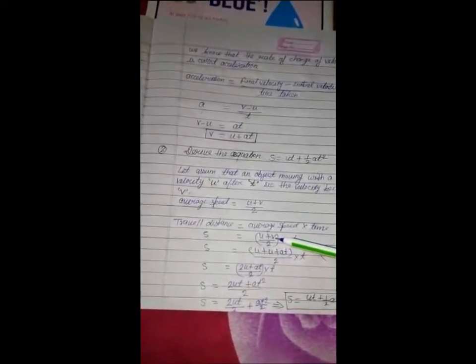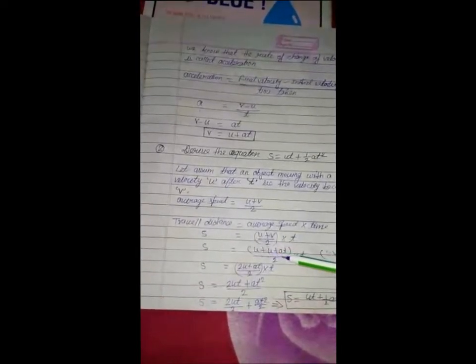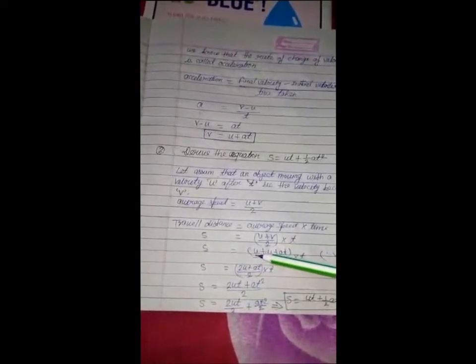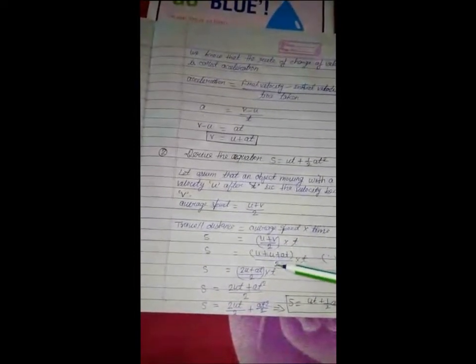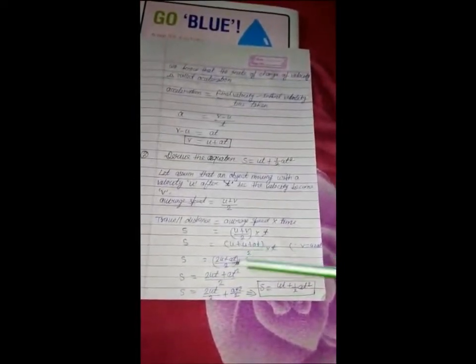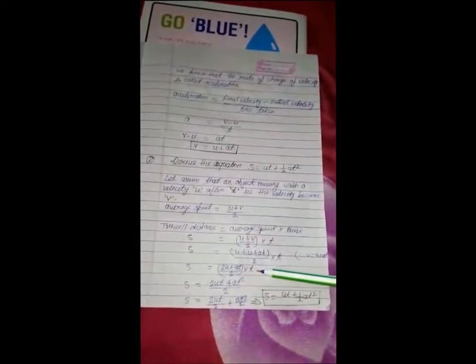We put up u plus v. We know that from the first equation v is equal to u plus at. Then we can put the value v is equal to u plus at from equation first. Then we get s equal to u plus, in the place of v, u plus at, upon 2 multiplied by t. So u plus u, that is 2u plus at upon 2 multiplied by t.